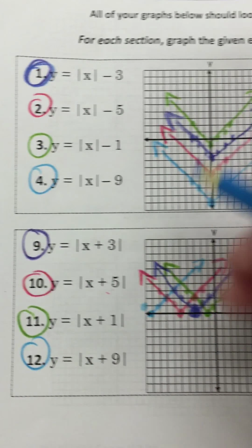Oh, we're off the grid. It's okay. Just go ahead and draw on your line. And that is what 9 through 12 should look like.